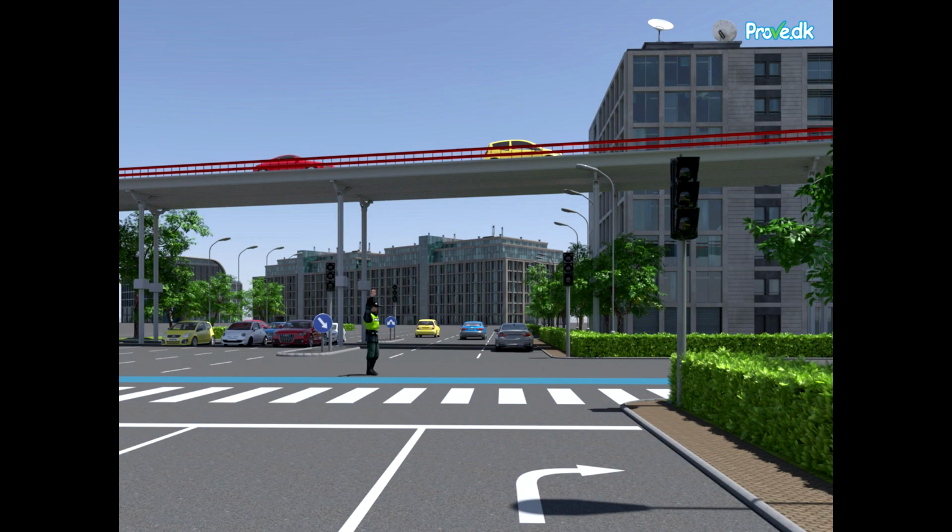Here you must pay particular attention to the police officer and not to the traffic light, because it's not working. The arm up means that all traffic from all directions must stop. You may continue driving when you see the police officer from the side, with arms along the body, or when one or both arms are extended, in your direction.